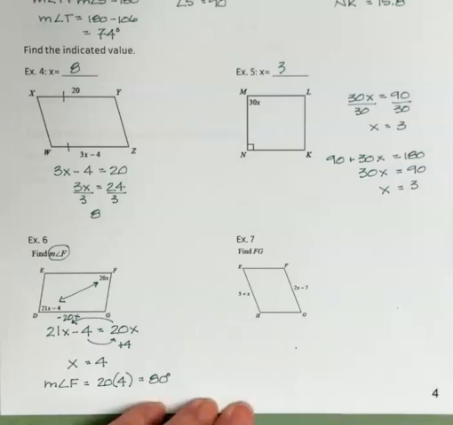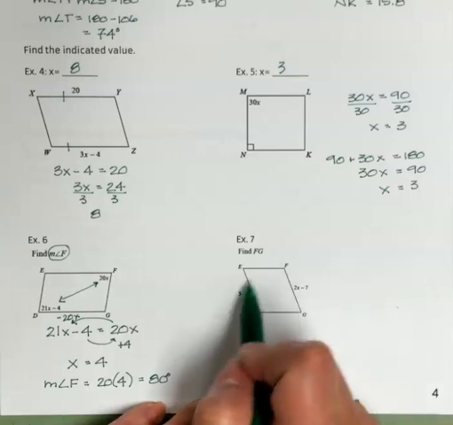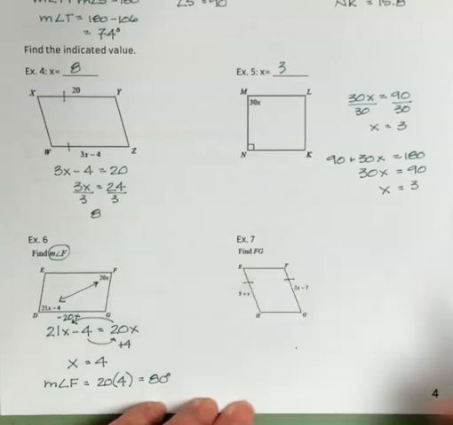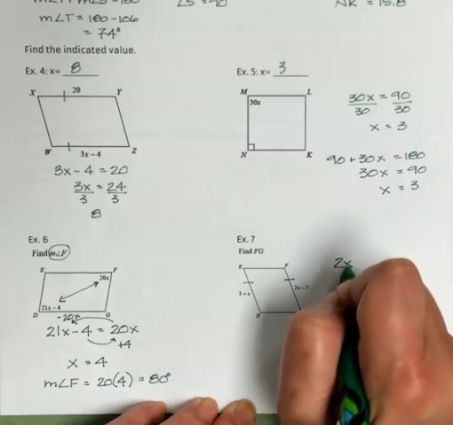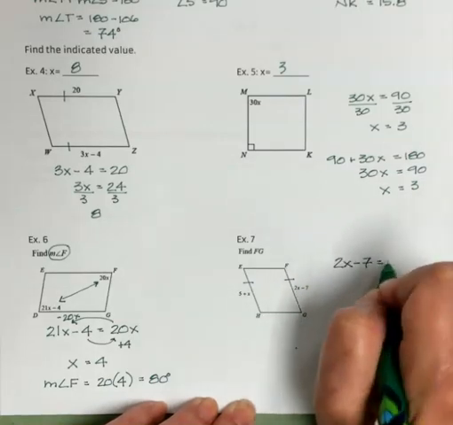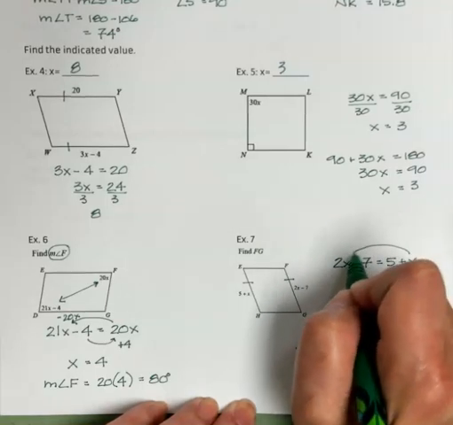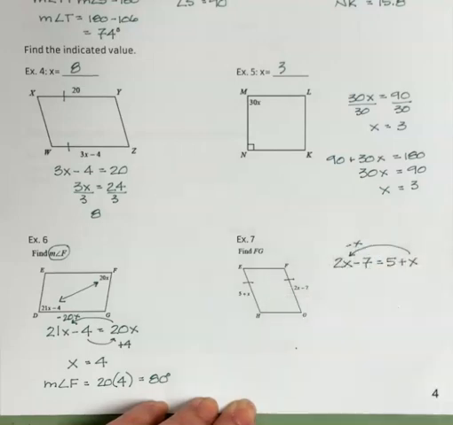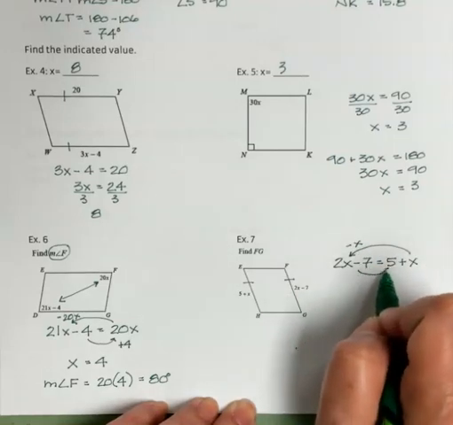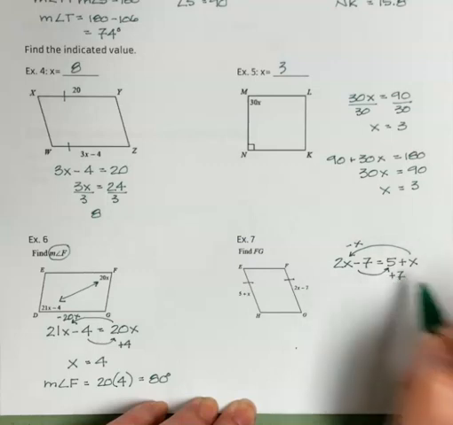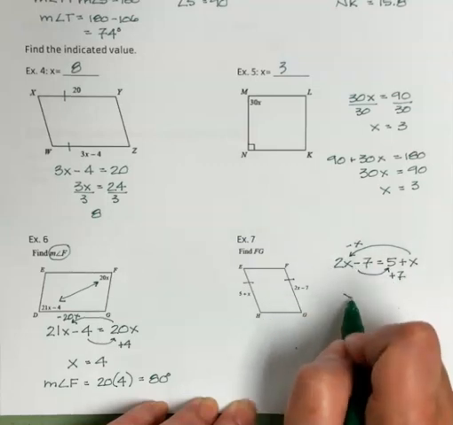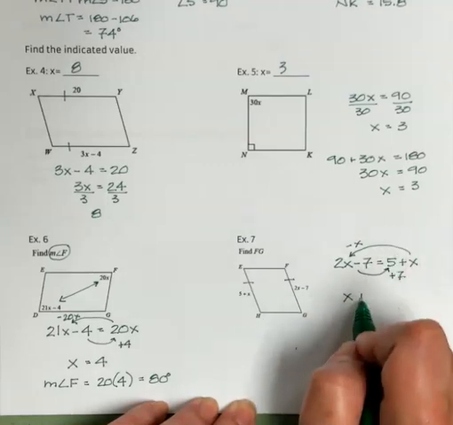Coming over to example 7, this is a parallelogram. Opposite sides are congruent, which means their measures are equal. So we set this equal to each other. 2x minus 7 equals 5 plus x. I need to move my x over here. I do that by subtracting. I need to move 7 over here. I do that by adding. 2x minus x is x. 5 plus 7 is 12.